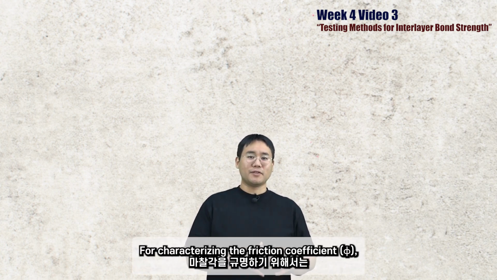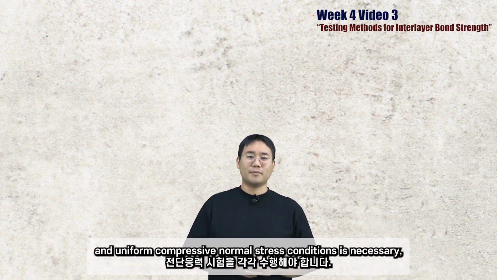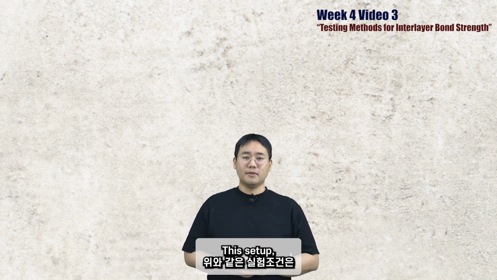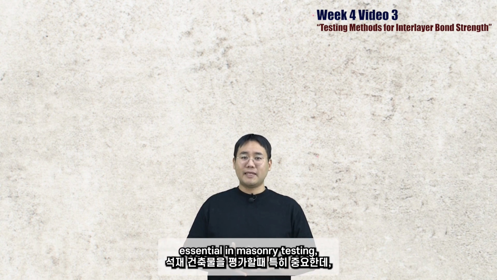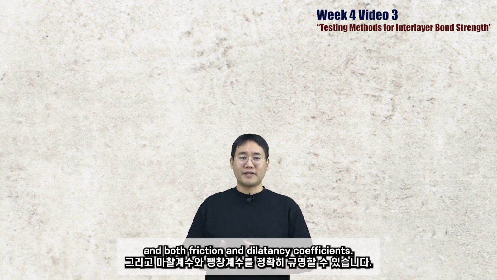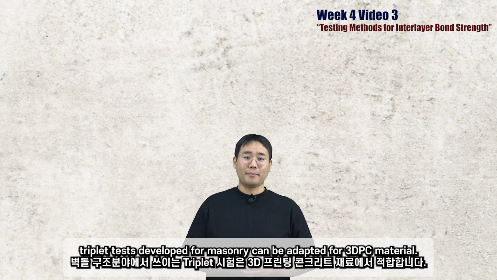For characterizing the friction coefficient, conducting more shear tests under steady and uniform compressive normal stress conditions is necessary, across at least two non-zero compressive stress levels. This setup, essential in masonry testing, accurately defines the shear strength at zero confining stress, fracture energy, and both friction and dilatancy coefficients. Despite less uniform shear stress distribution in the shearing interface, triplet tests developed for masonry can be adapted for 3D printed concrete material.